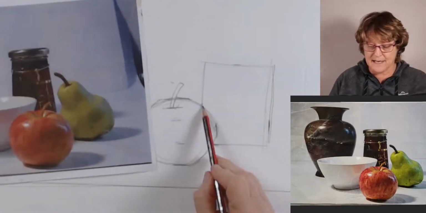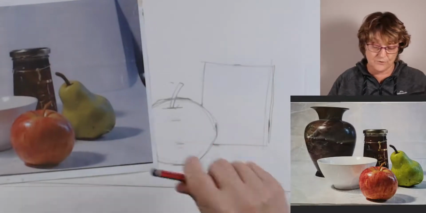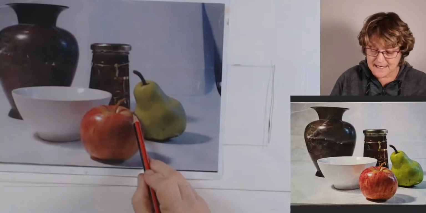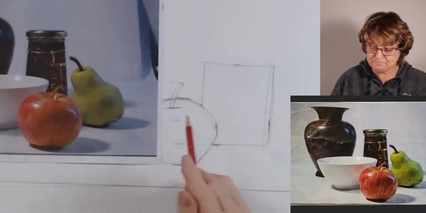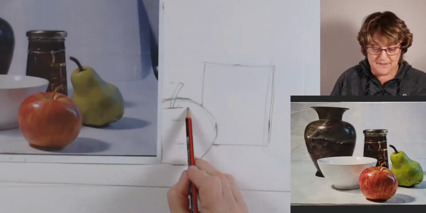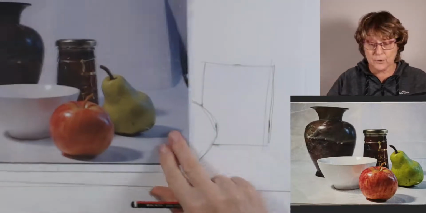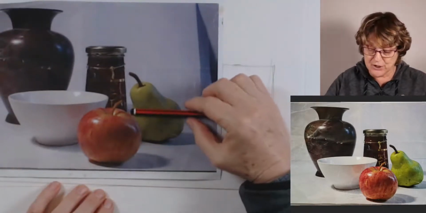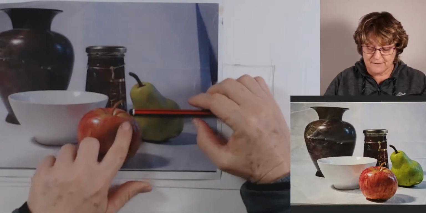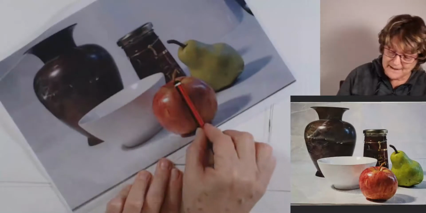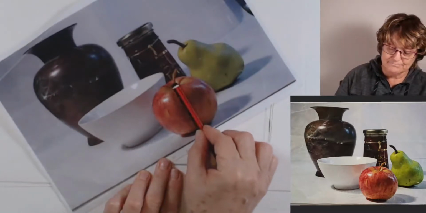So the only other thing I needed to look at was where the pear intersected with the apple, and I reckoned it was about the same level as that. So that's where that intersected. I could have also measured from where that intersected to the edge and compared that with my apple.